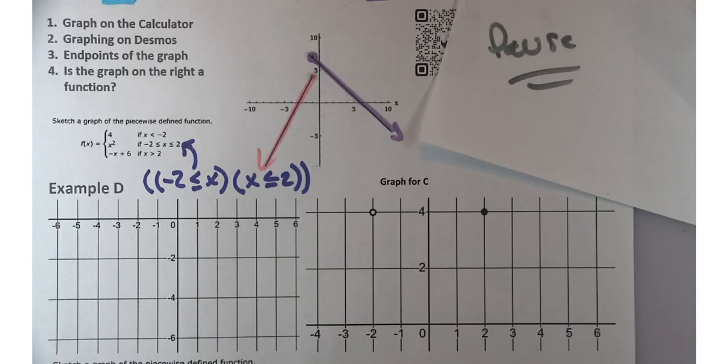Adjust your window as well. And it looks like there's something wrong with it. It should be more of a continuous function. Double check what you input. Looks good. Think about your window.